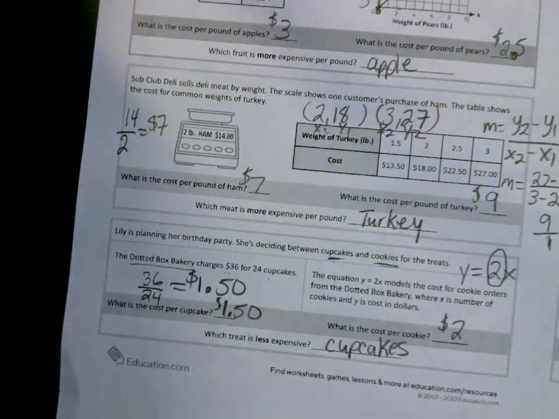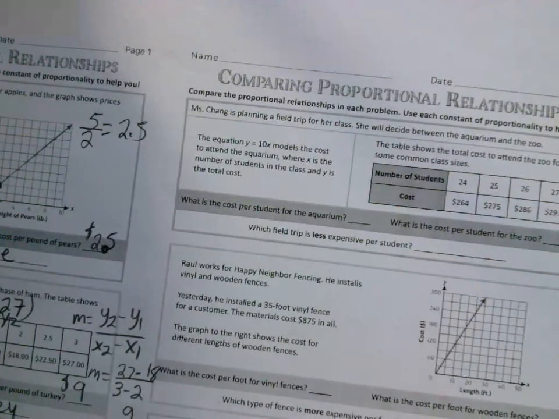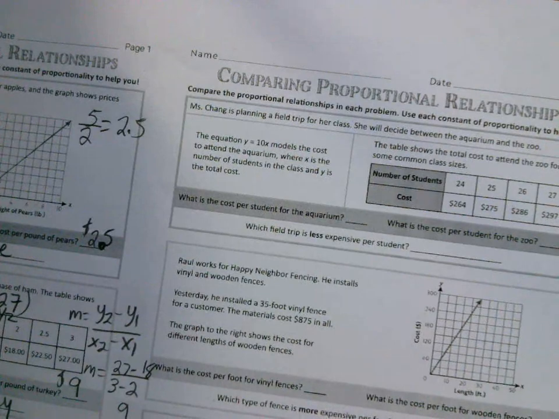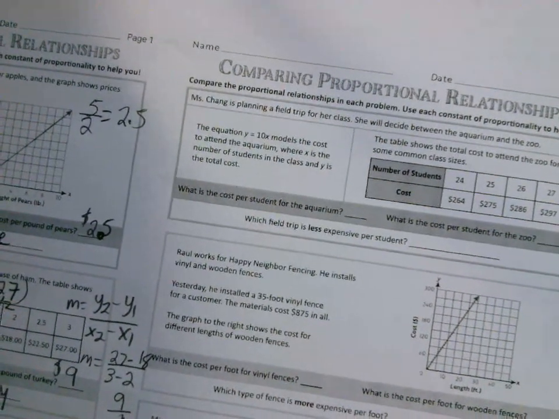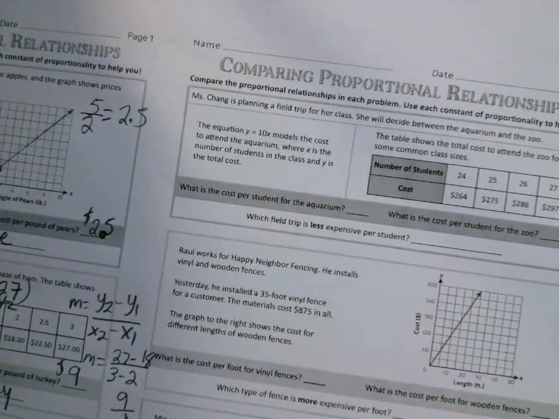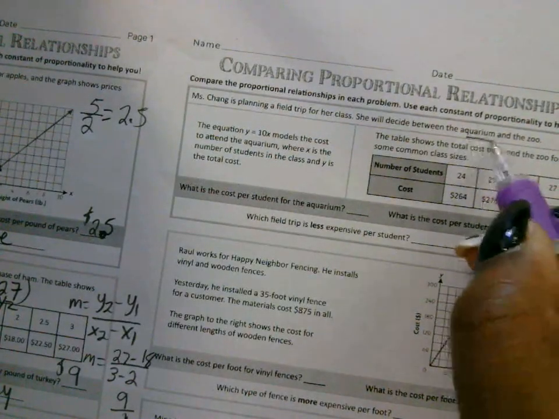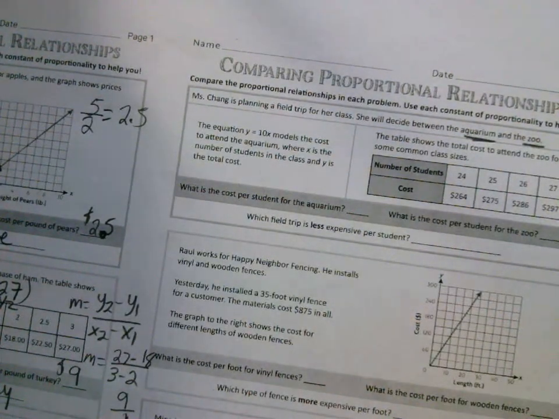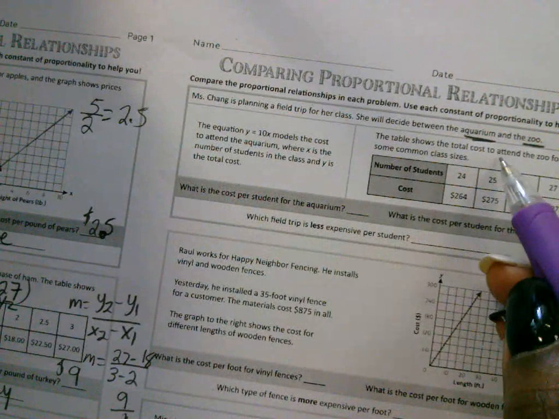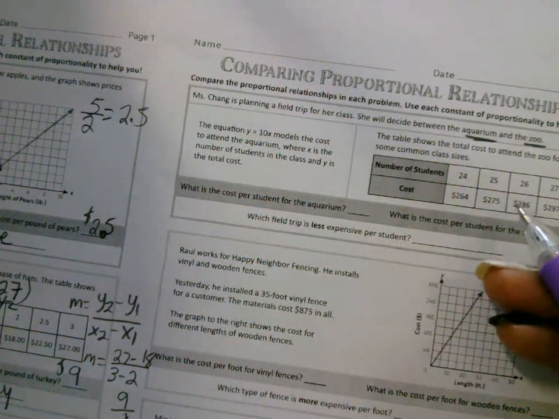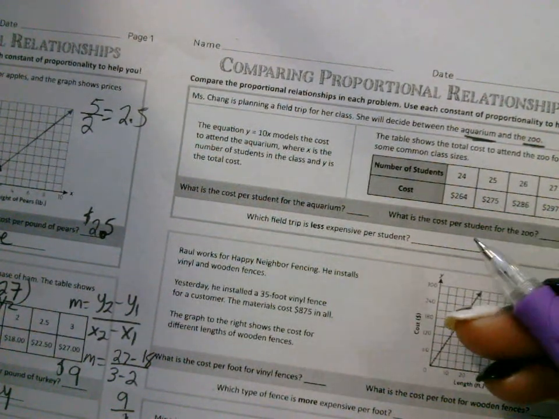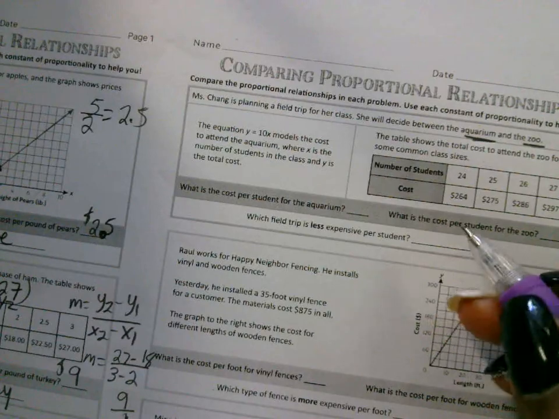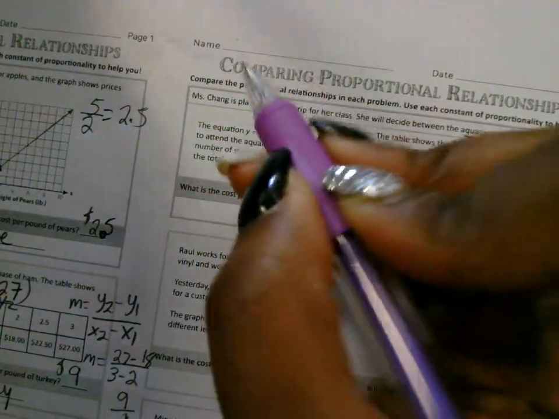All right. Let's look at this one. This is saying that Mrs. Chang is planning a field trip for her class. She decides between going to the aquarium and going to the zoo. So this is the aquarium and this is the zoo. So you want to find the rate of change. Okay? What is the slope or the rate of change in the equation?